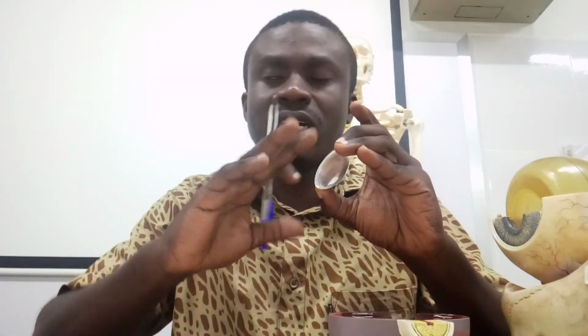So during far vision, the lens becomes thinner, because the ciliary muscles are not contracting. But during near vision, the ciliary muscles have to contract powerfully to help in accommodation, and the crystalline lens becomes fat.